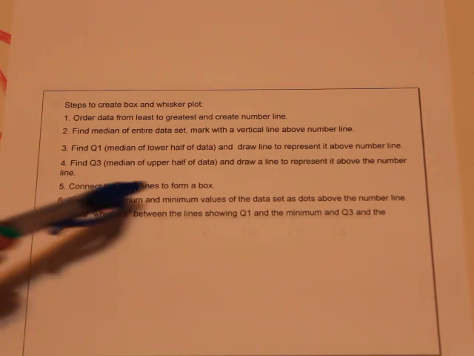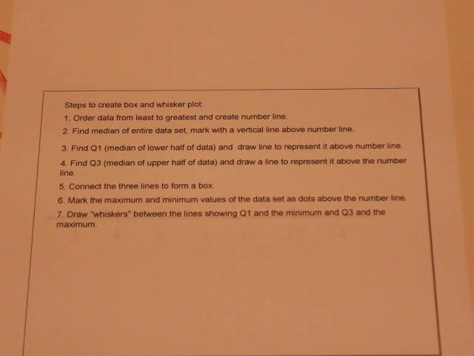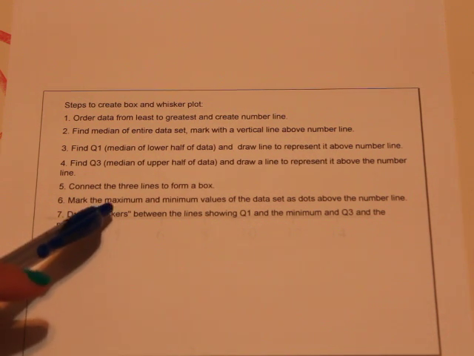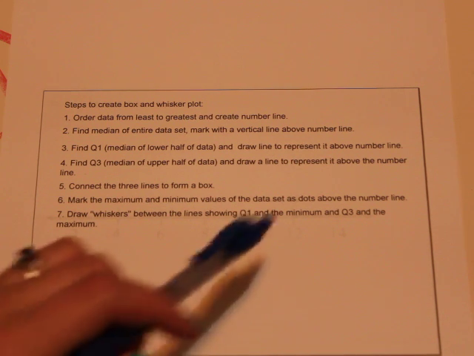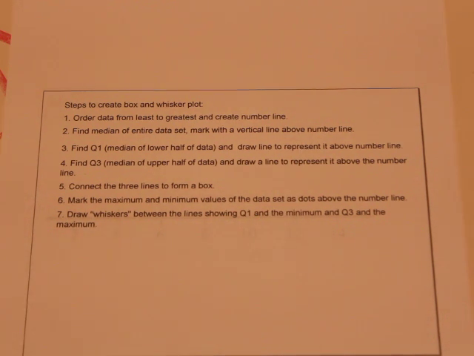Then you're going to connect your 3 lines to make a box. Then you're going to mark your maximum and minimum values of your data set as dots above the number line, and then you draw your whiskers to connect it back to that box you made. Okay, so these are the steps. You need to make sure you have them down in your notes so that you can follow them step by step and get a perfect graph every time.